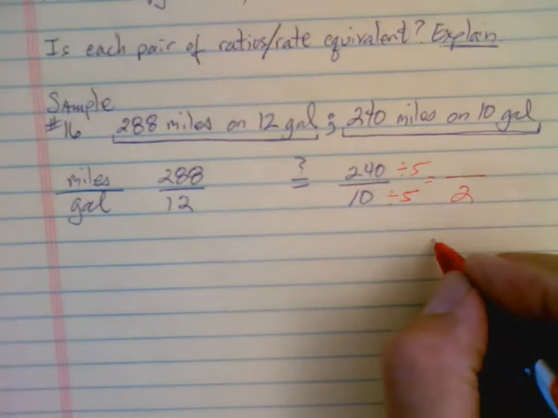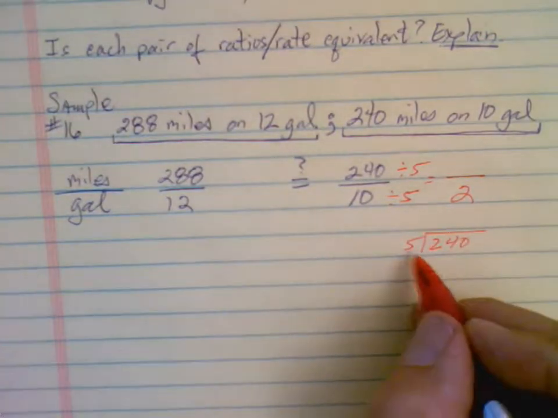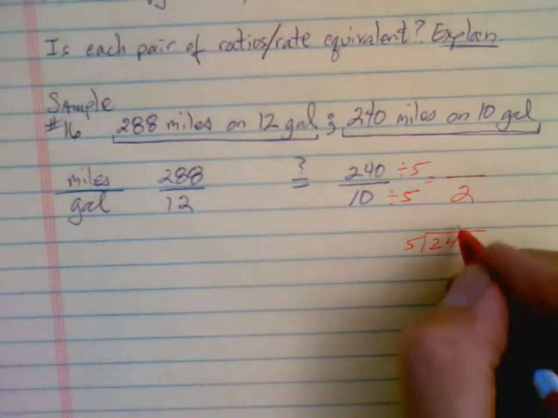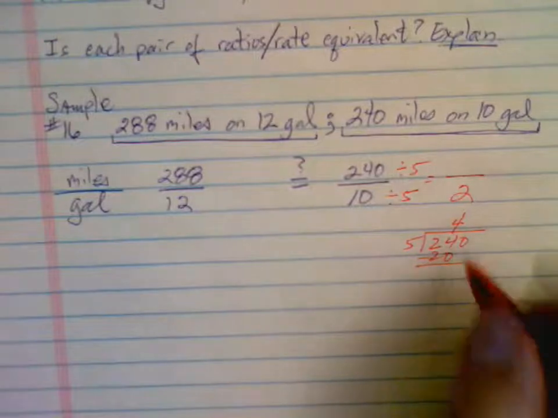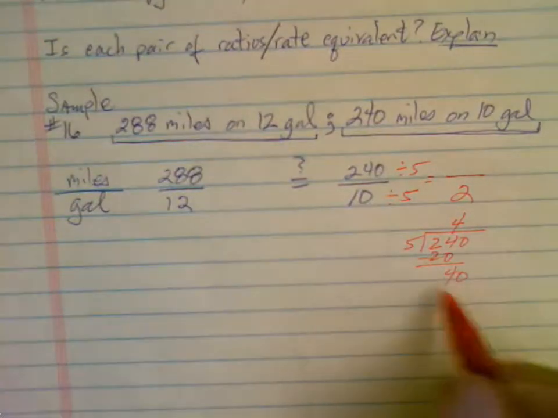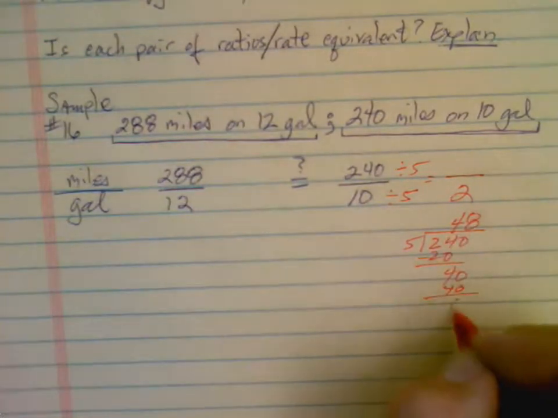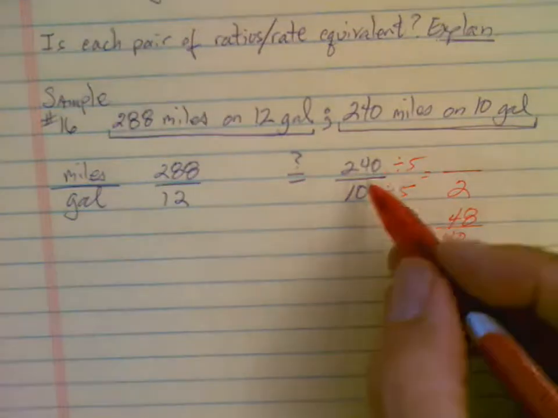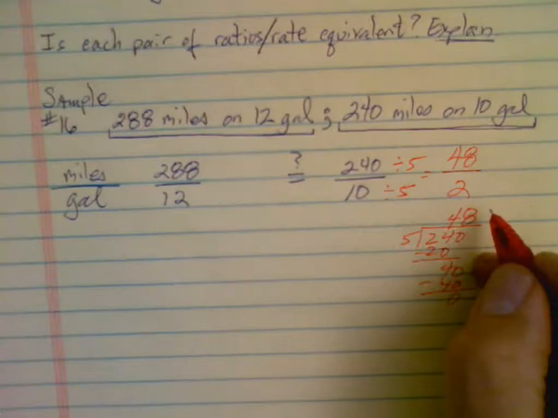Well, if I need to, I'm going to go over here on the side and do myself a little calculation. 5 doesn't go into 2, but it does go into 24 4 times. 4 times 5 is 20. When I subtract and bring down the 4, how many times is 5 going into 40? It goes 8 times. 8 times 5 is 40. And that ends there. So 240 over 10 is the same thing as 48 over 2.